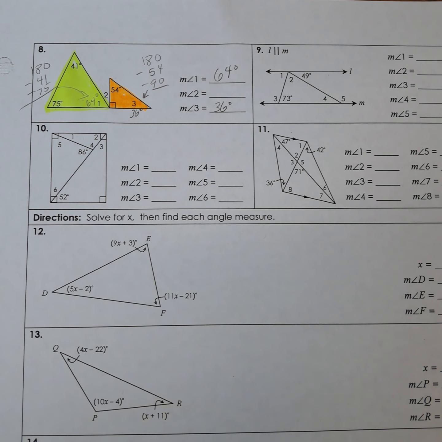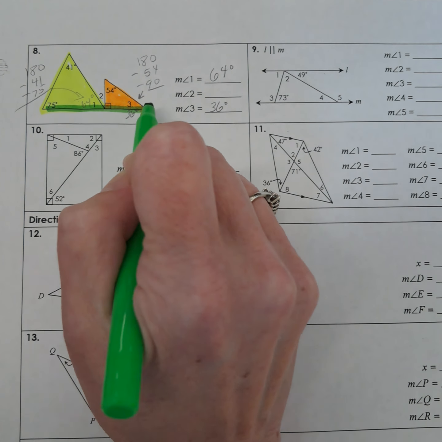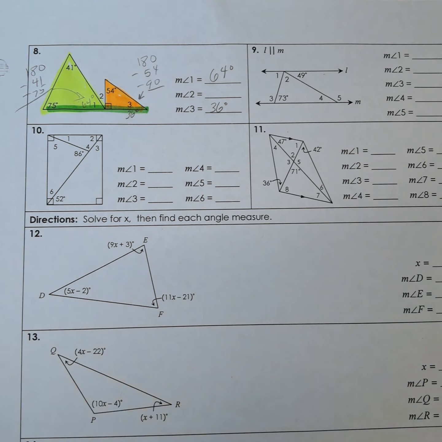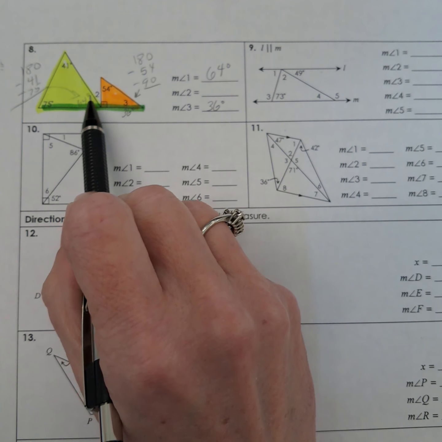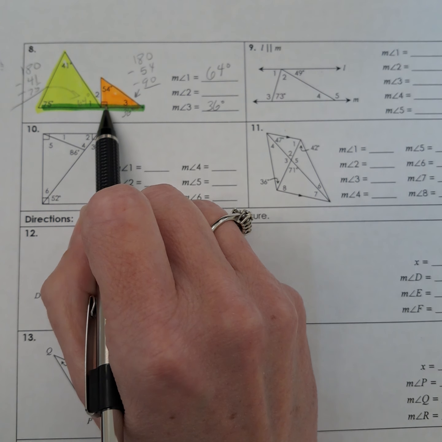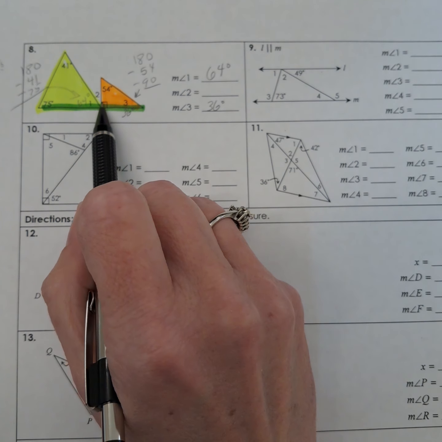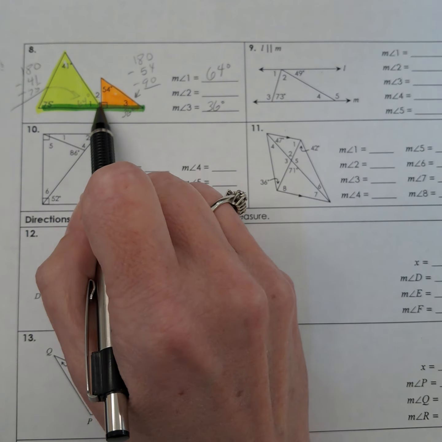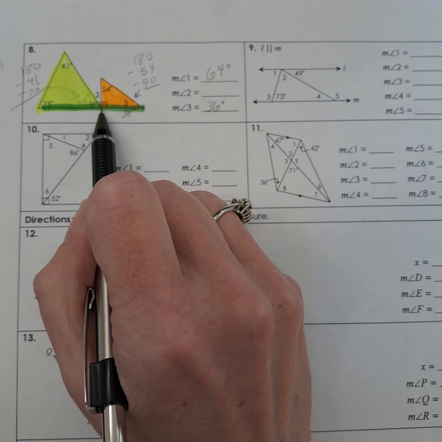However, what I do see is that I have a straight line, and those angles add up to be 180. The 64 degree angle, angle 2, whatever it is, and this 90 will add up to be 180. Or, here's a shortcut. If the angle on the right is 90, the angle on the left is 90, because 90 plus 90 is 180.